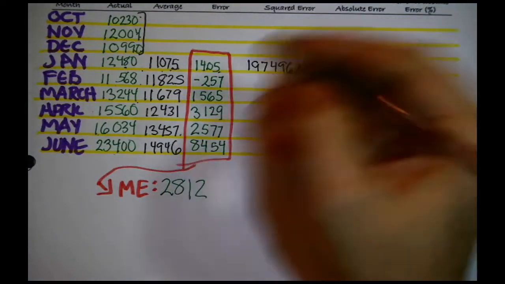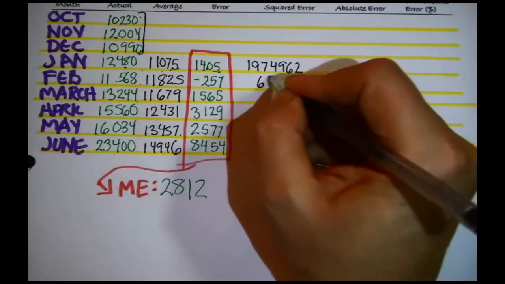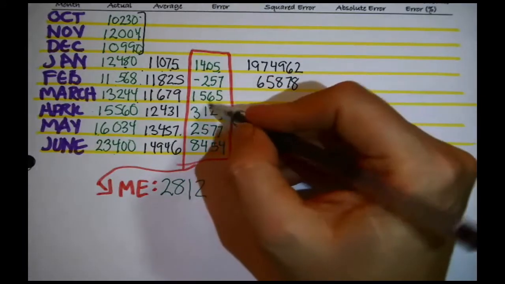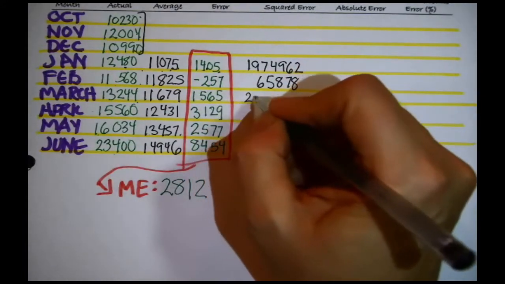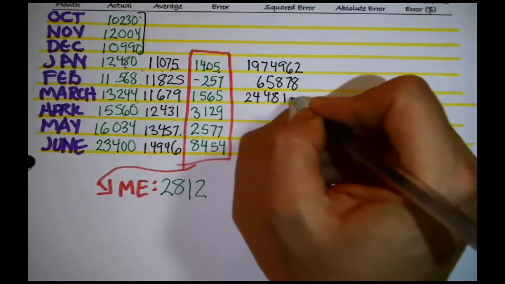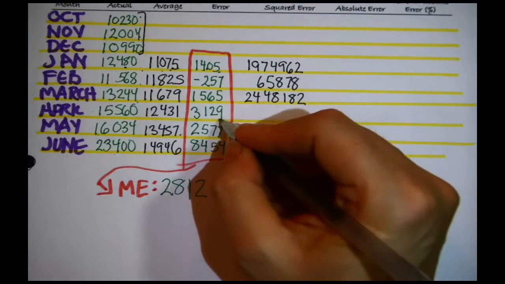Okay, if you say negative 257 squared, I get 65,878. If you say 1,565 squared, I get 244,882.